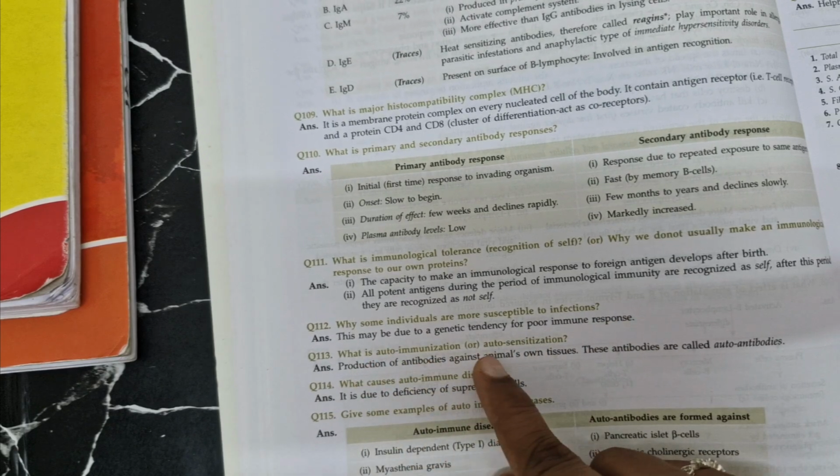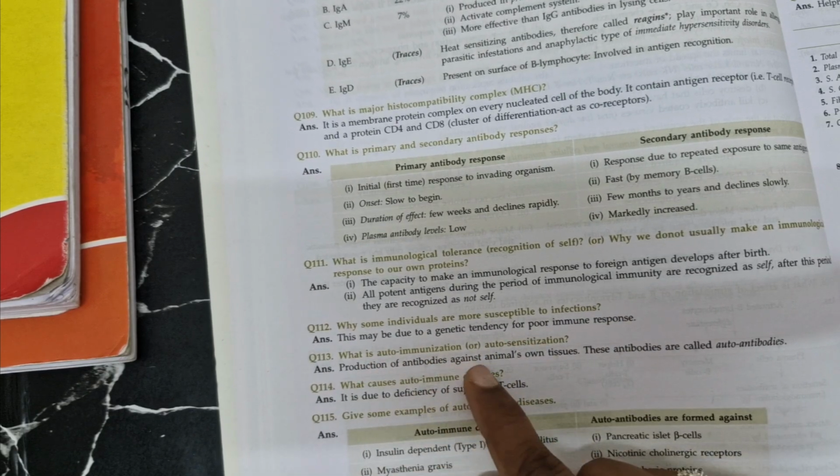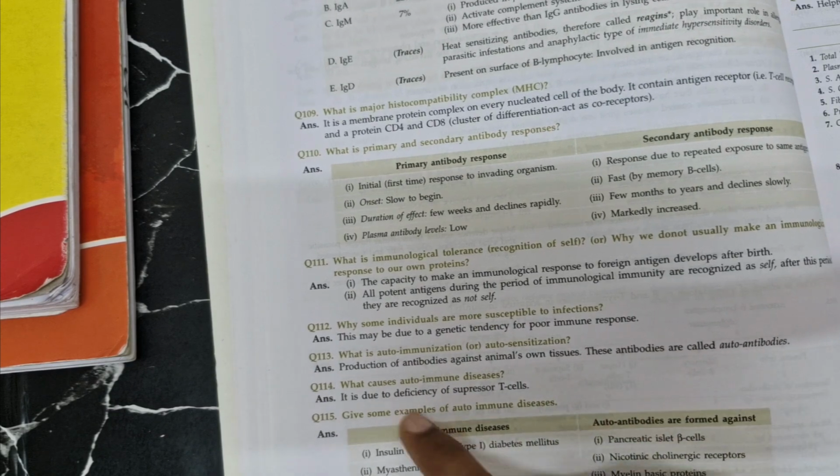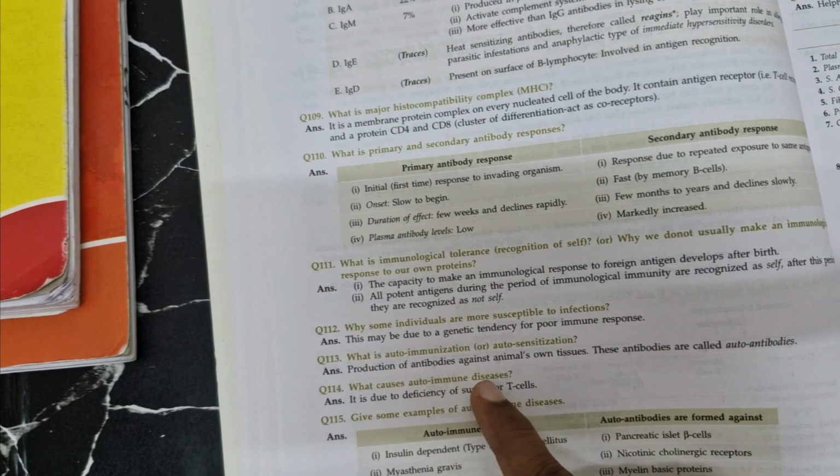What is autoimmunization or autosensitization? Production of antibodies against the animal's own tissue. These antibodies are called autoantibodies. What causes autoimmune diseases? This is due to a deficiency of suppressor T cells.